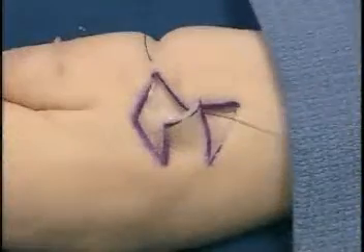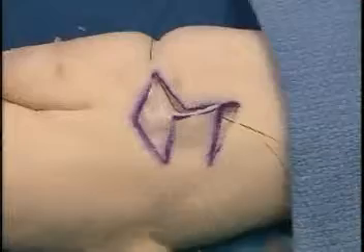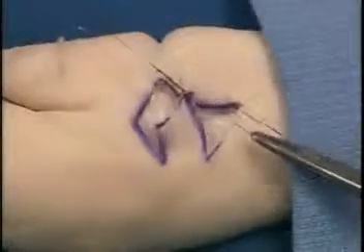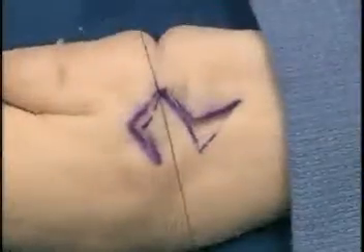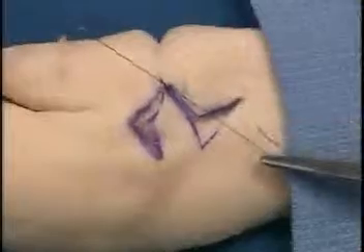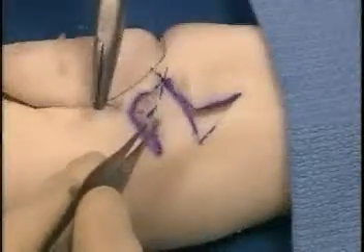All apices of the flap are then sewn. Here's the first suture at the point of maximal tension. It is at a corner. A corner stitch is not necessarily needed in every case, but you can see how nicely this flap is rotated into position to cover a defect.